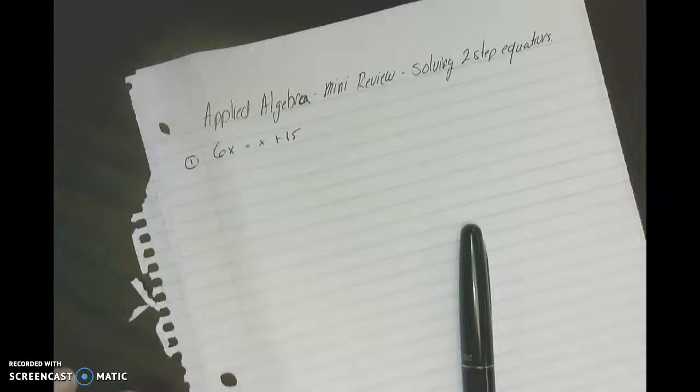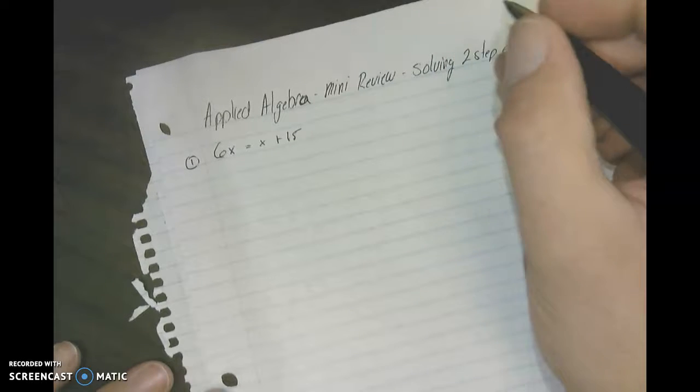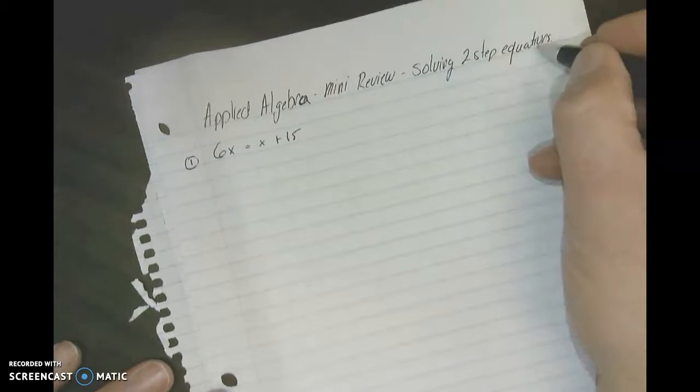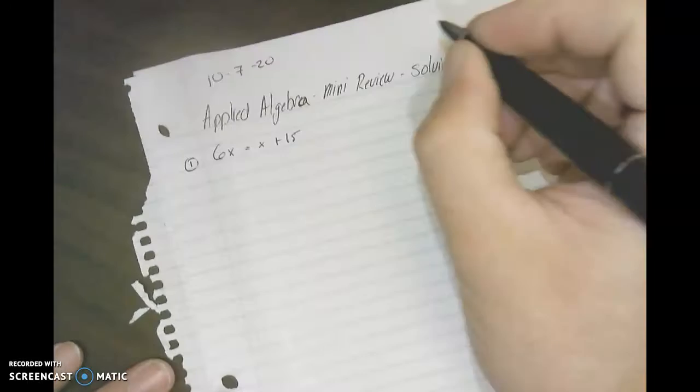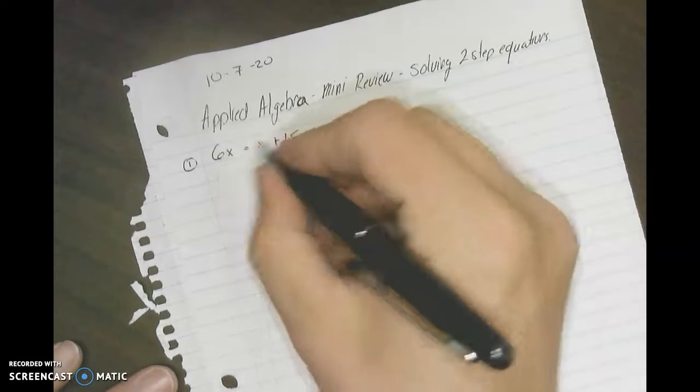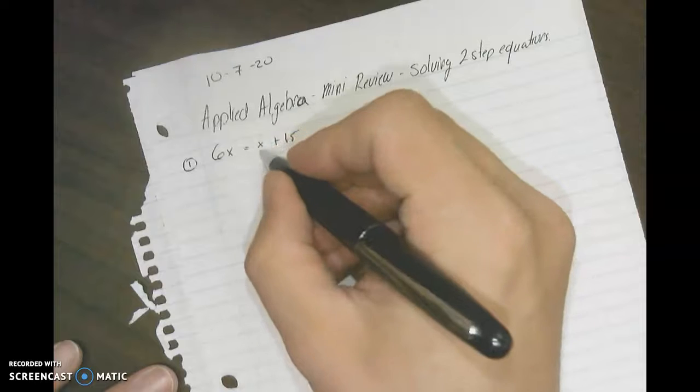Okay, guys, today we're doing a little review about what we've done solving two-step equations. Today is 10/7/2020. So we're going to start off with 6x is equal to x.